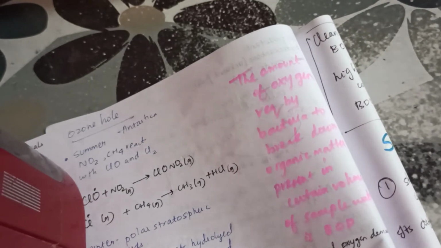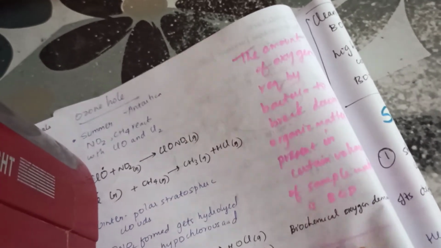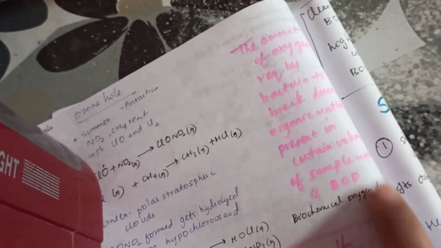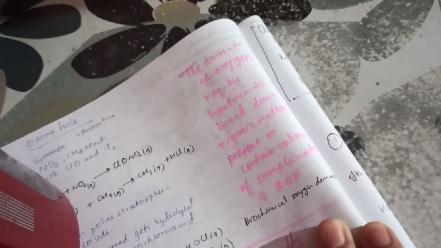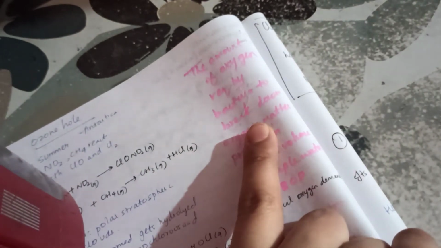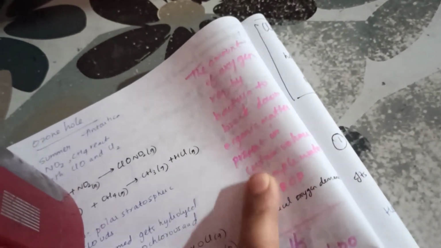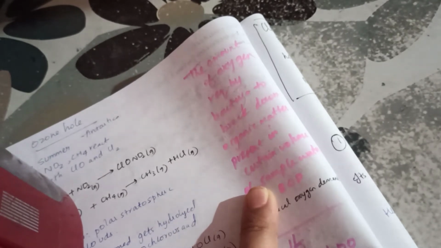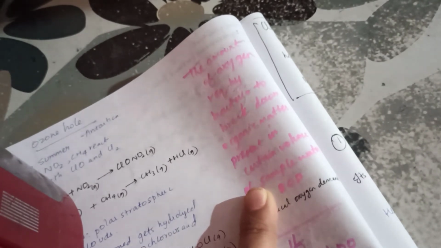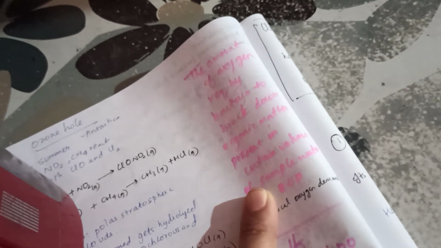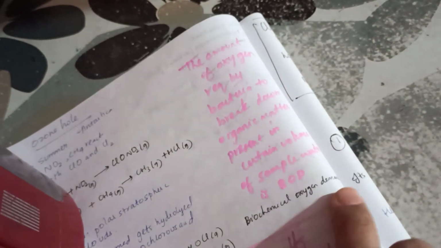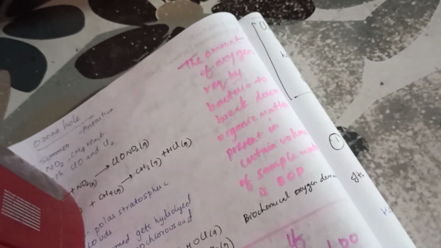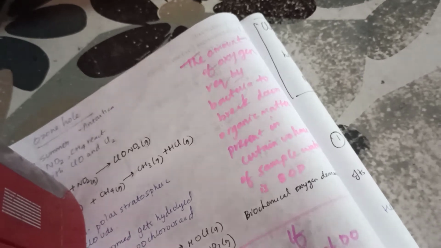The amount of oxygen required by bacteria to break down organic matter present in a certain volume of sample is BOD. This is a very important topic, so listen carefully. I'll explain again. The amount of oxygen required by the bacteria to break down organic matter. So bacteria break down the organic matter using oxygen, and the amount of oxygen required by bacteria to break down this organic matter present in a certain volume of sample is called BOD, biochemical oxygen demand. Okay. So remember this because it's very important. You have lots of questions based on this.